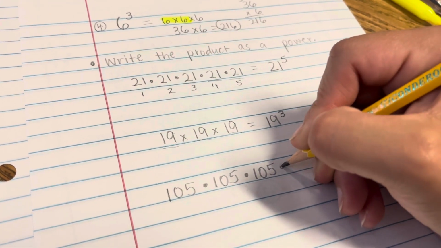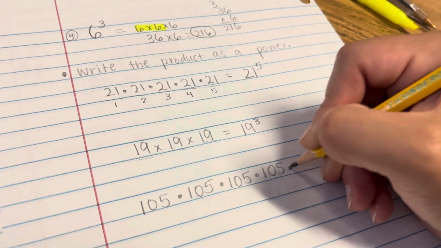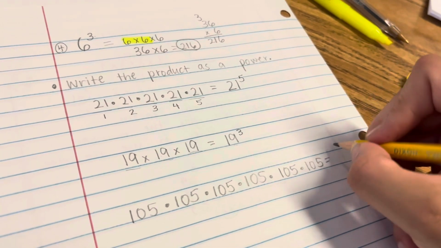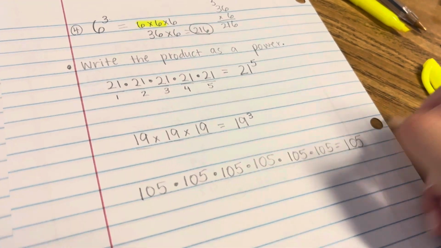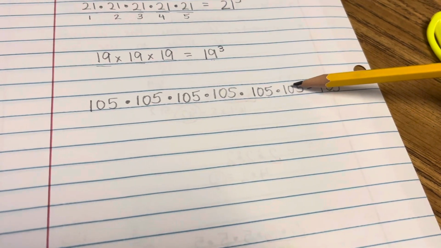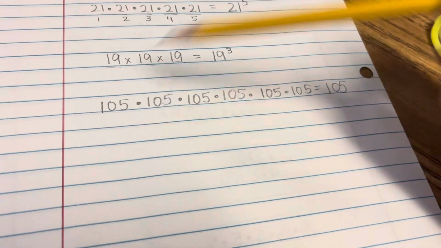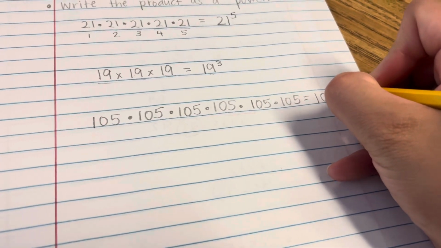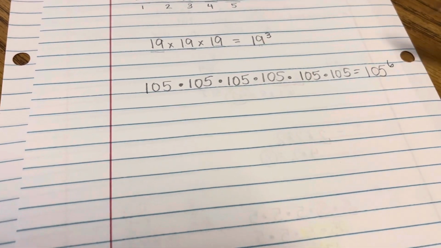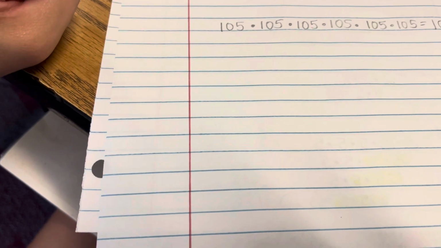They are expecting you to realize what number they are using over and over and over is going to be your base. So the number I'm using is 105. They're going to ask you and expect you to be able to count correctly: 1, 2, 3, 4, 5, and 6, which means that's what your exponent is. They are telling you what number to use and how many times you need to use that number. So you're going to have another exit ticket question where I'm going to ask you to write the product as a power. And I'll have it where you can just fill it in.